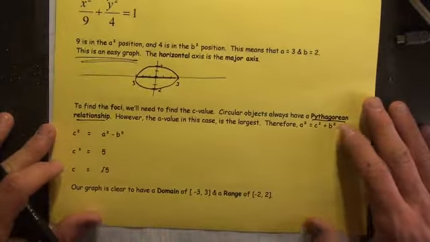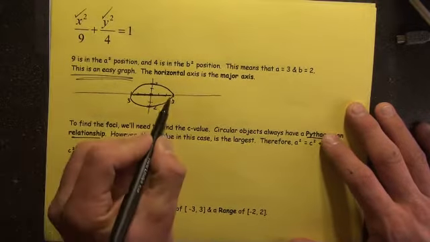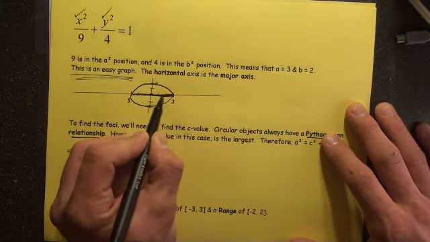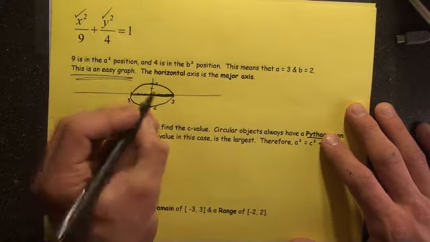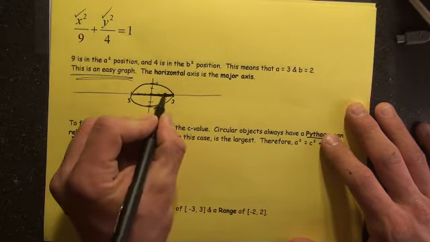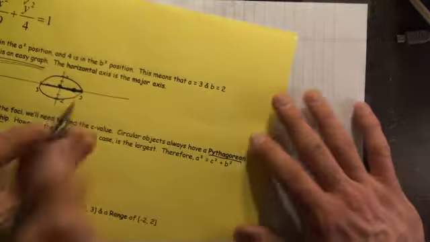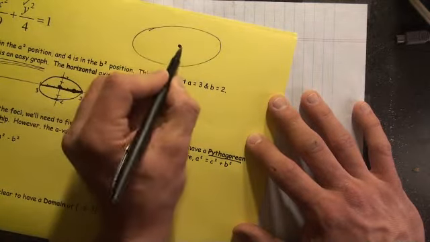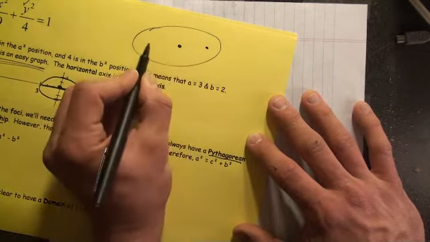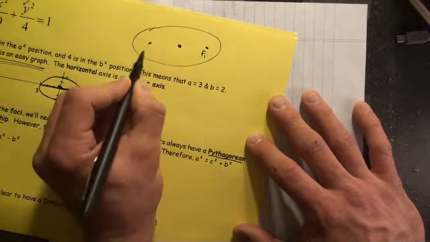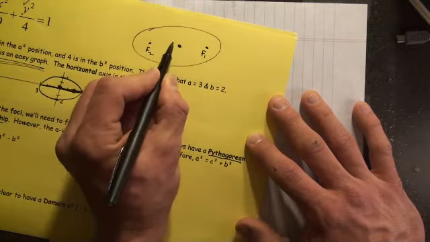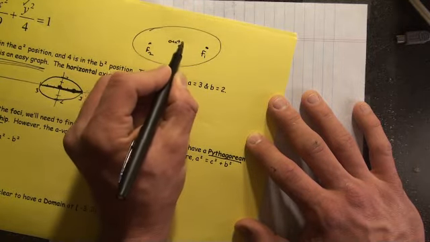Now, your Pythagorean relationship here is going to be a little bit different. You see, A is actually going to be larger than C. Here's the deal. Here's foci number 1, foci number 2. This is the center.